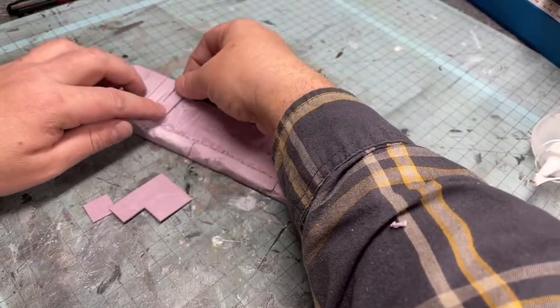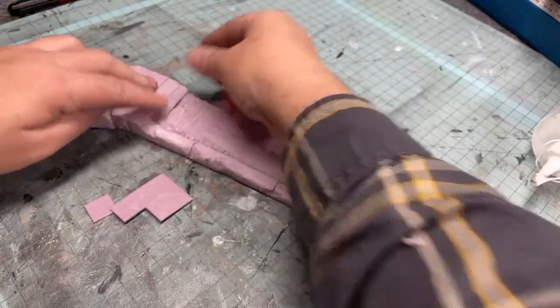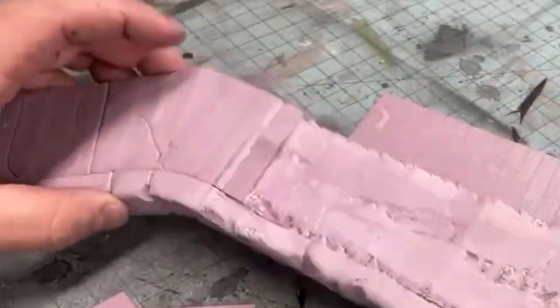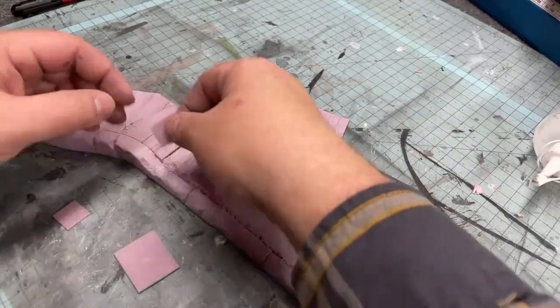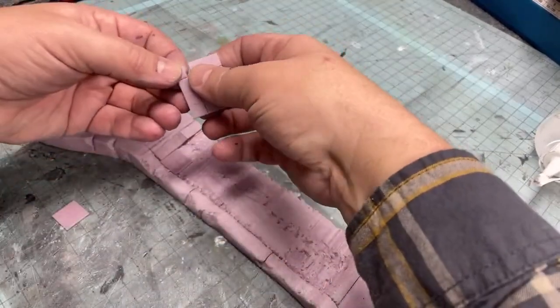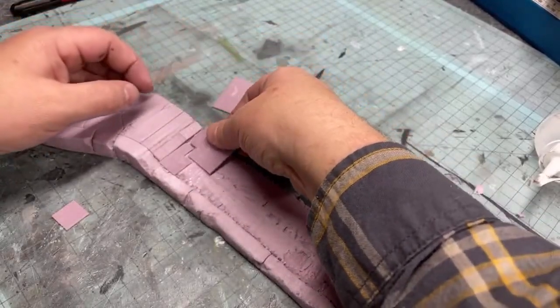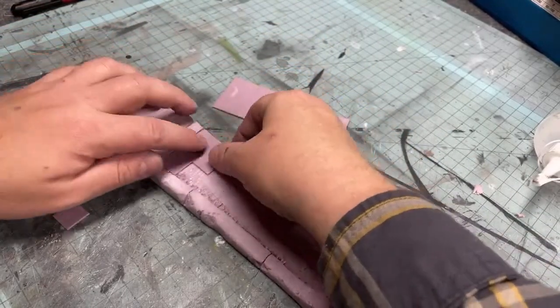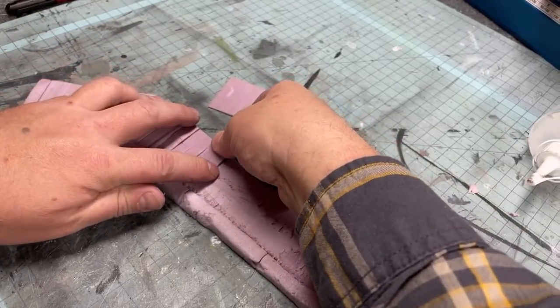So I'll lay these in place. See that, how that bumps up? I'm going to leave that like that. I'm just going to leave it be because I want to. This is where I'm going to start popping stuff and moving it and creating little gaps in the seams and stuff.